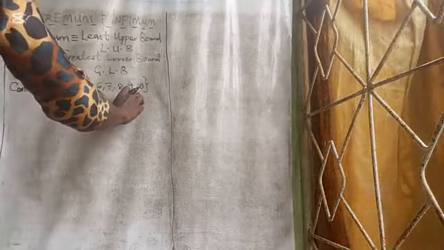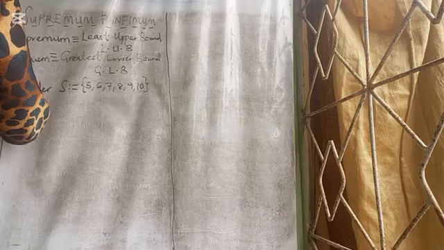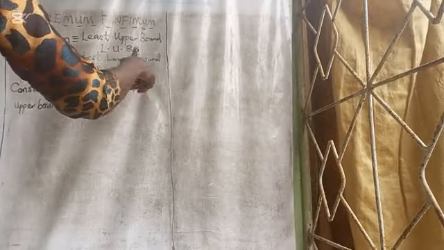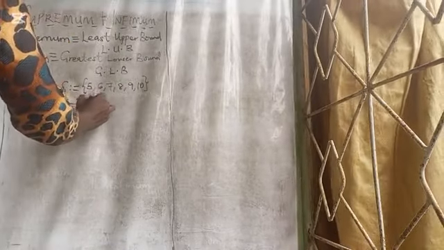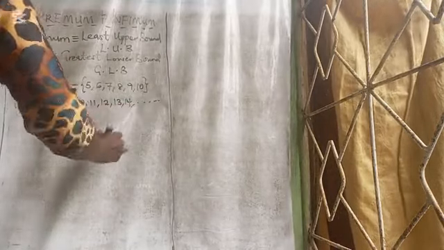But 10 and every other number greater than it is what we refer to as the upper bound. So when we are talking about the upper bounds, we are talking about the greatest number and every other number greater than that greatest number: 10, 11, 12, 13, 14, and the likes.